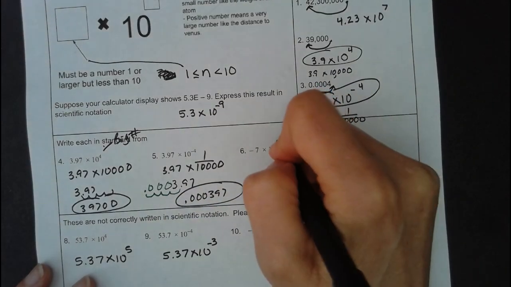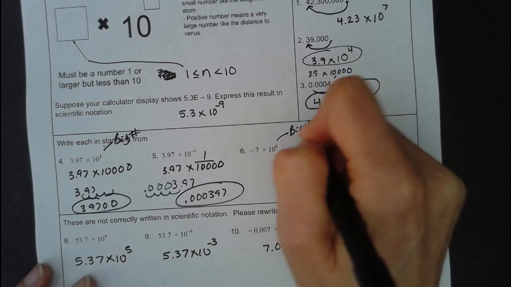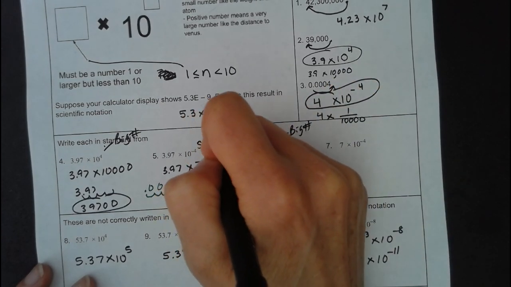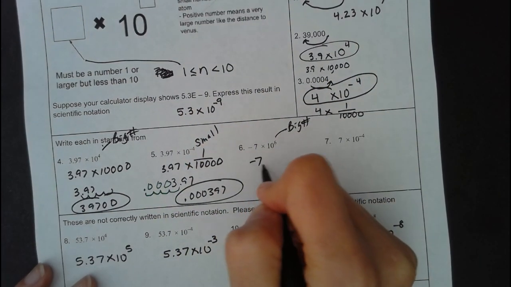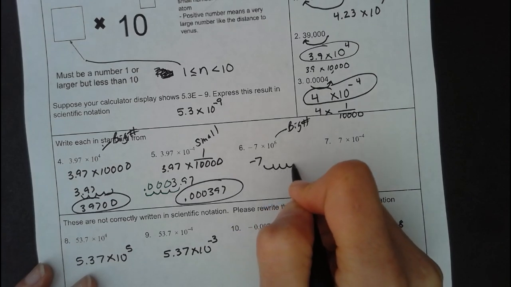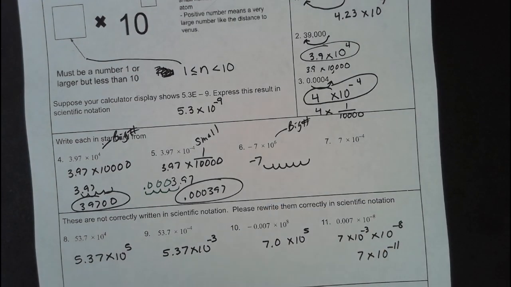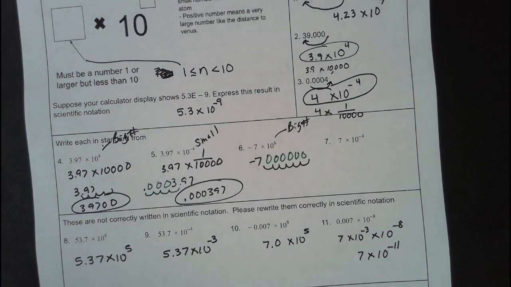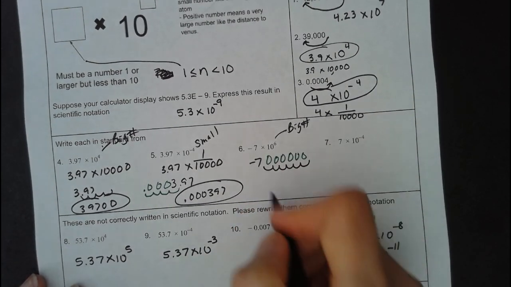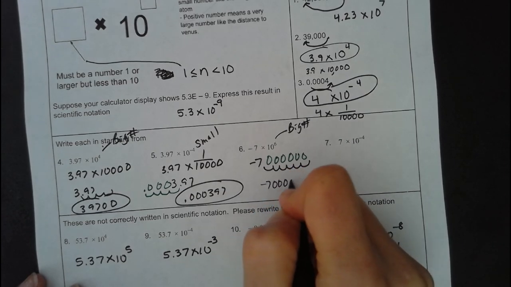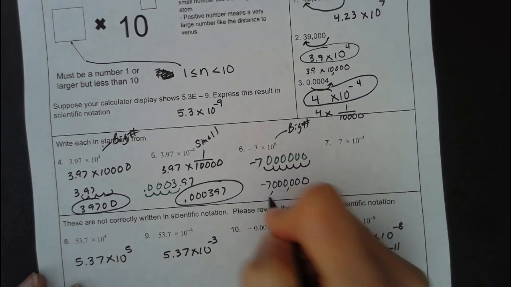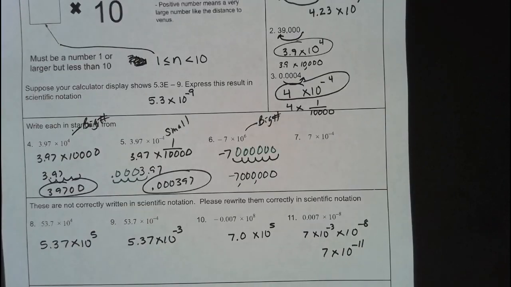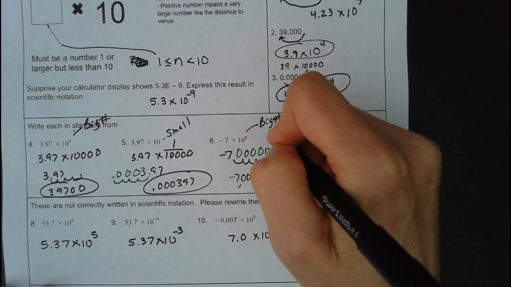This is a big number. And so I'm going to move it over 1, 2, 3, 4, 5, 6. Add 6 zeros. It's not always 6 zeros. It's just 6 zeros here because this had no decimal points. So that's a fancy way of saying negative 7 million. It's a very big negative number.